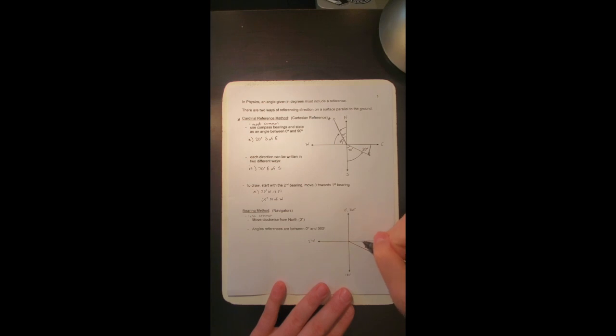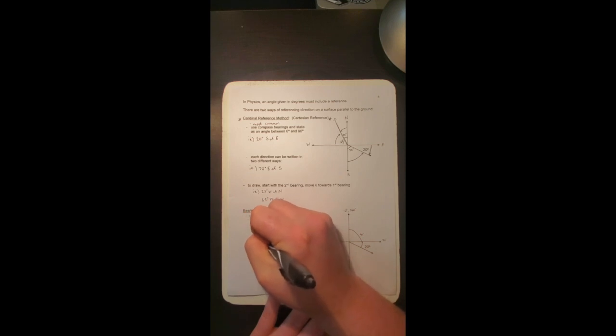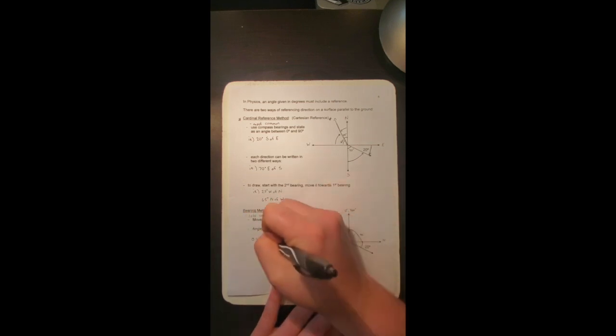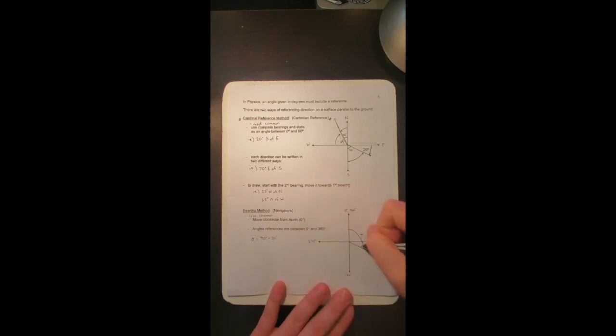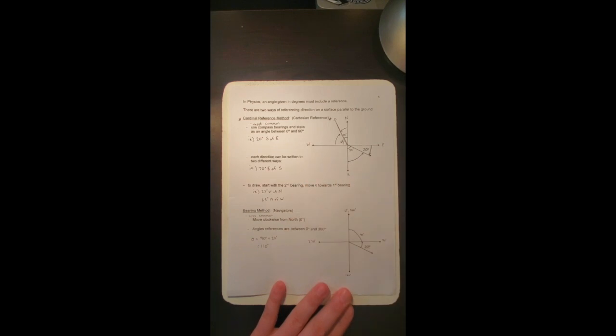So here we have the same angle, which is 20 degrees. However, when we are using the bearing method, we wouldn't just write 20 degrees. We have to take all of this here. So this is 90 degrees plus the 20 degrees. So our angle is equal to this first 90 degrees plus the 20 degrees after we hit that east coordinate. So our angle is then 110 degrees.